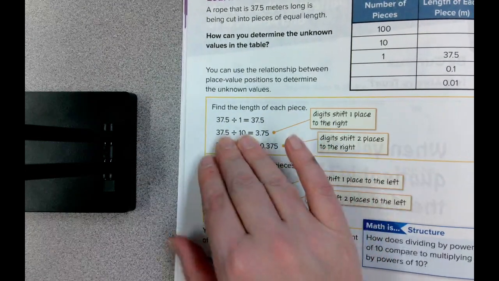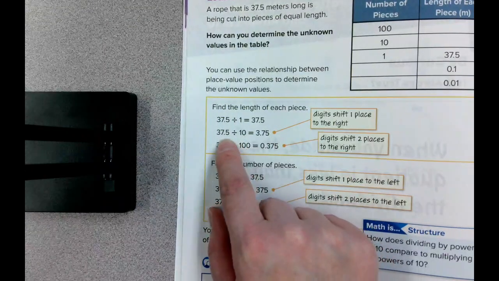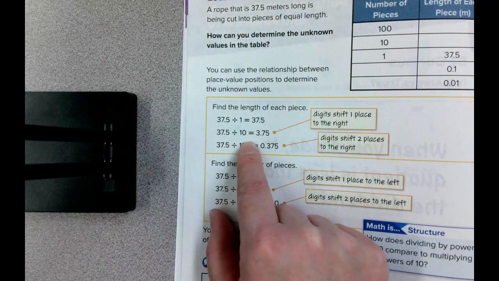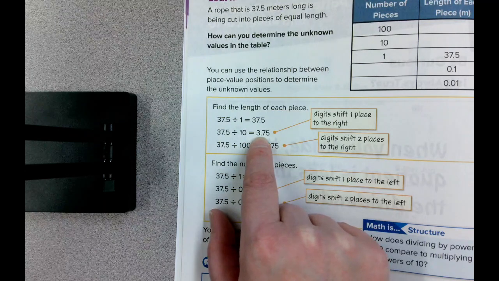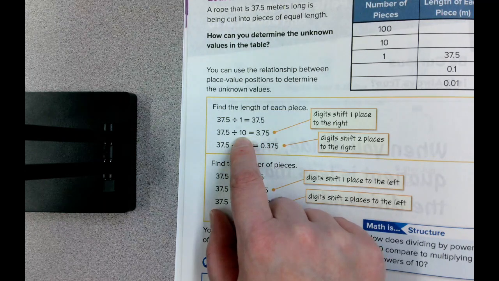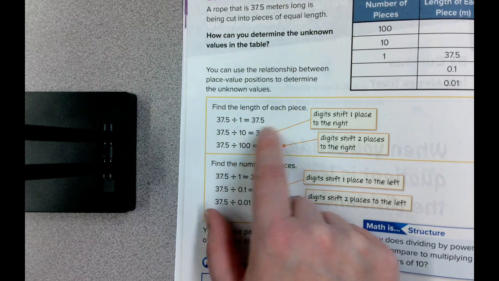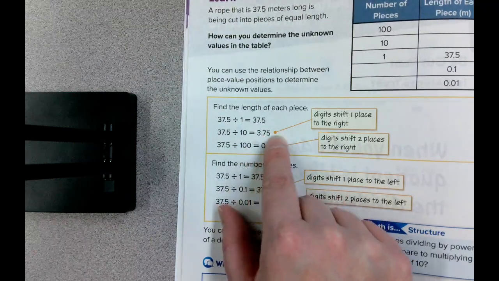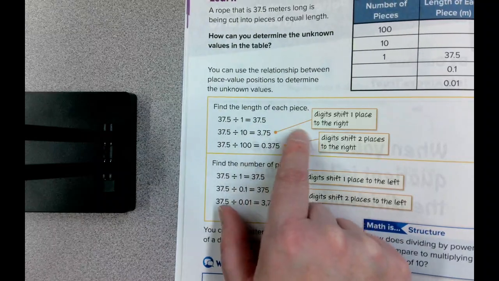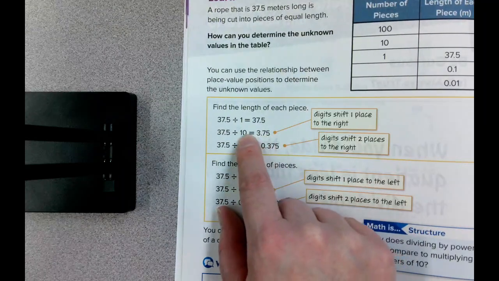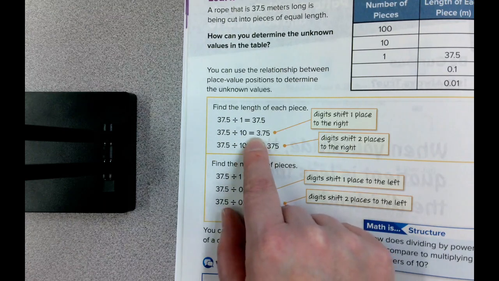It's bounced to the left because our number is going to get smaller. You can see it was between the 7 and the 5. Now it's between the 3 and the 7. Because a 10 has 1 zero, it will just do the 1 bounce. Because it does that bounce, you can think of how the digits are all shifting this way, which is what this box was saying. But just think of it as bouncing your decimal point over to the right. No, to the left, excuse me.